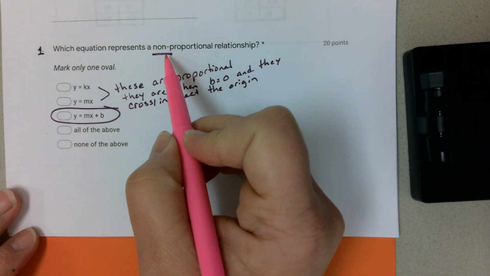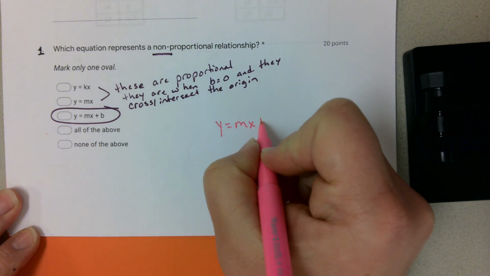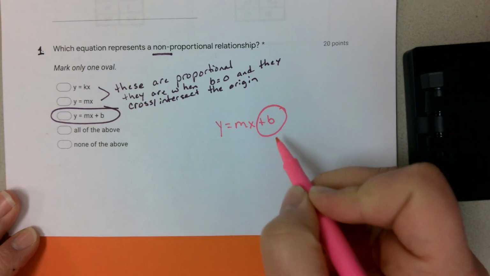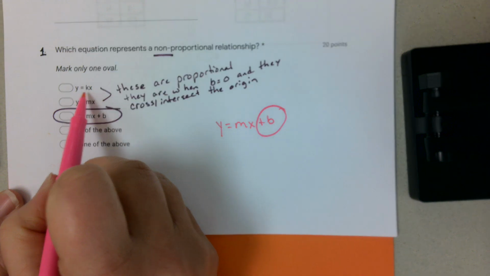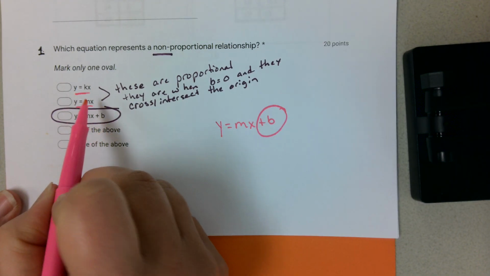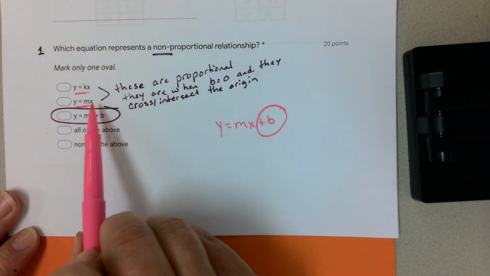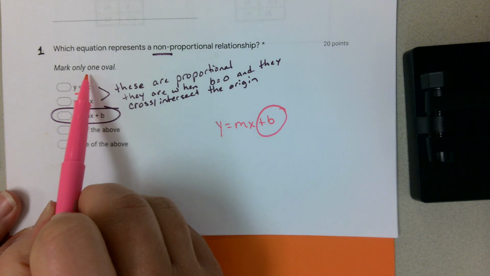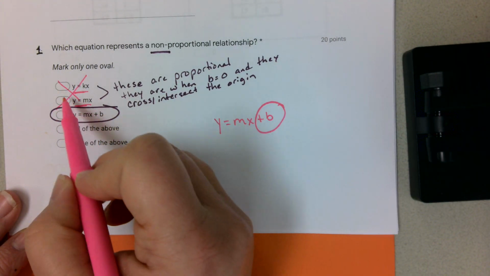For a non-proportional relationship, we're looking for y equals mx plus b. I'm looking for there to be some value here that I'm adding or subtracting. Okay? When I have these two here, they don't have a b, which means b is 0. They're proportional and they're going to cross or intersect the origin. So these are proportional graphs right here. So those equations are proportional, so we can't choose either of those.